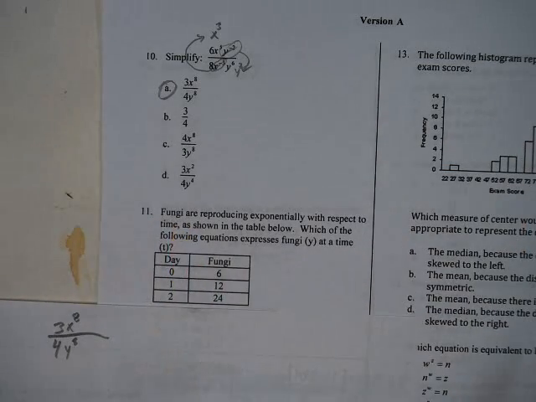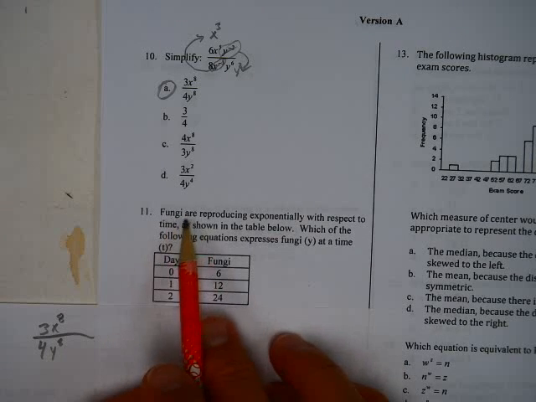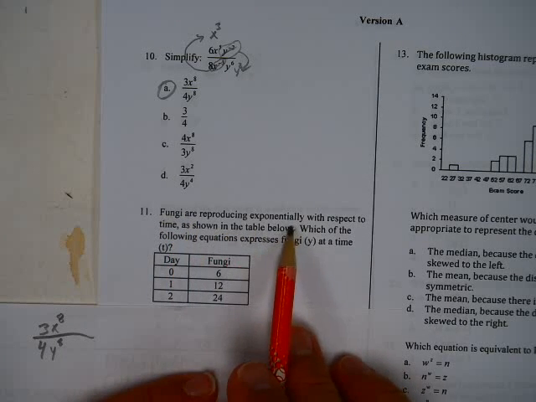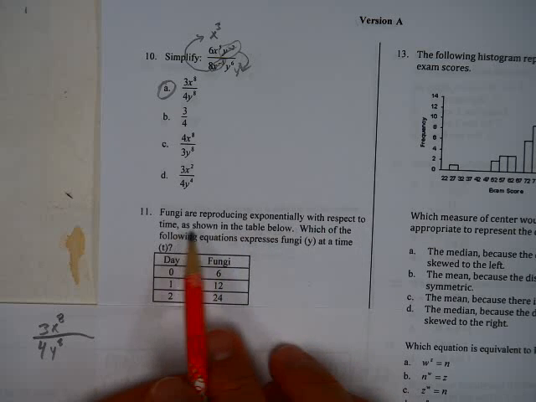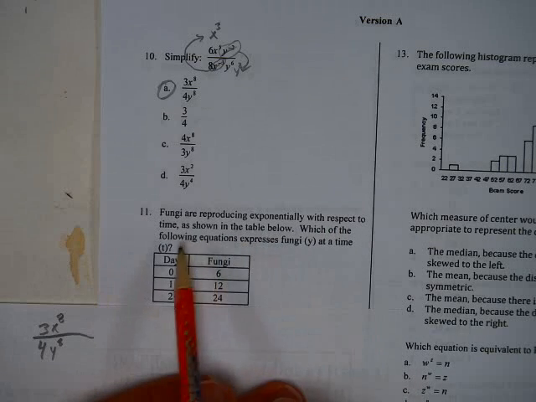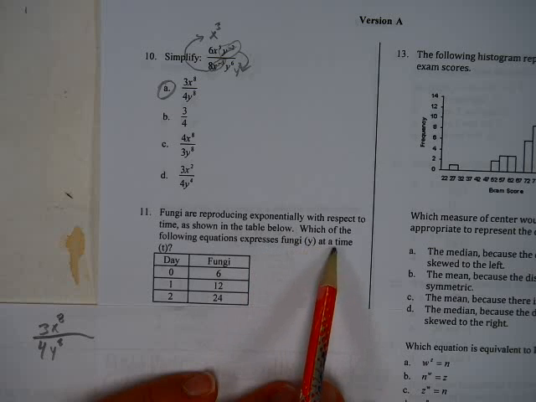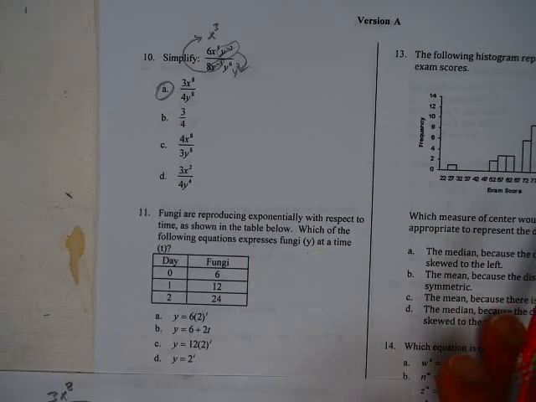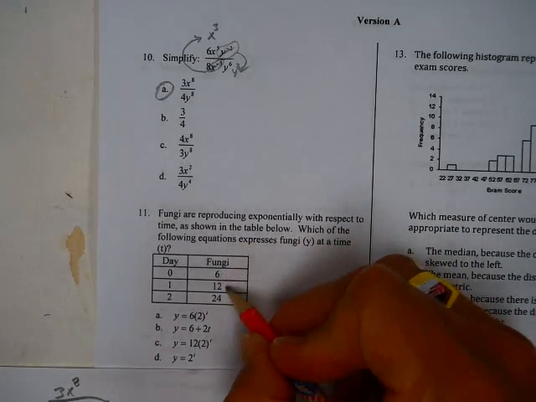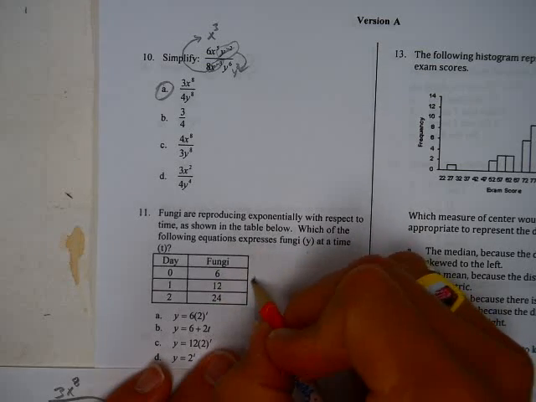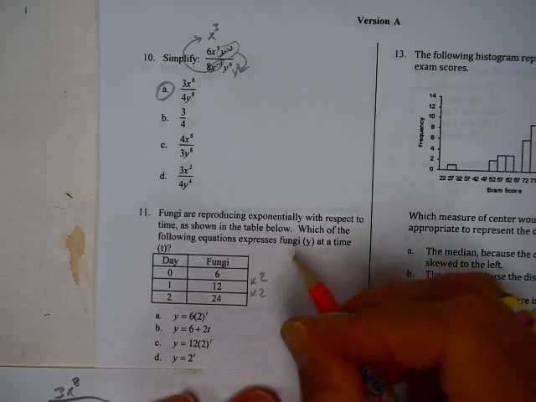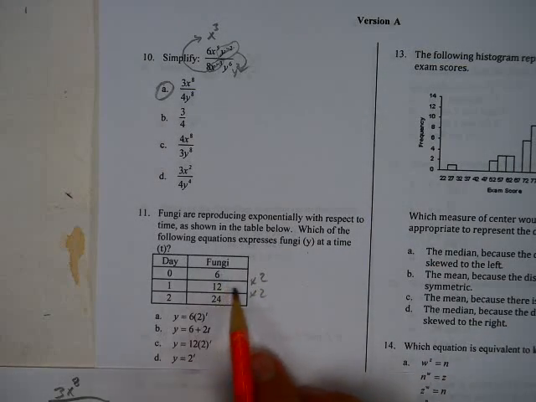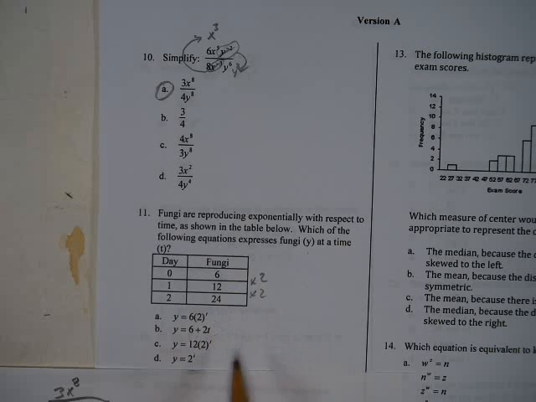Fungi. I've been known as a fun guy, but this is a different fun guy. They're reproducing exponentially with respect to time, as shown in the table below. Which of the following expressions express the fungi y at a time of t? So it starts out at 6, it becomes 12, it becomes 24. You're not adding 6 each time, otherwise this would be 18. You're multiplying by 2. Okay, that's your multiplier. If we're adding 6 each time, it'd be something different. It doesn't even show up there.